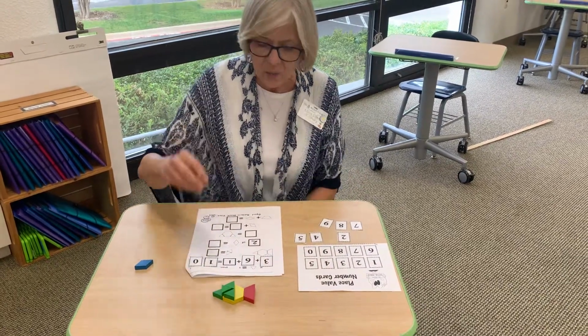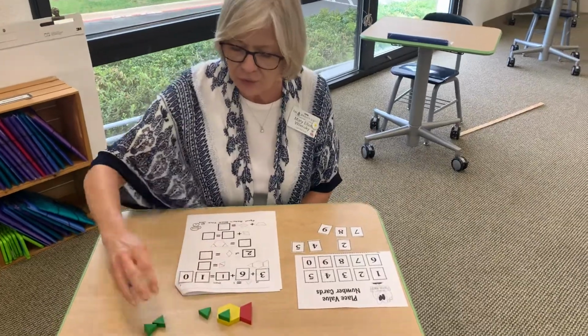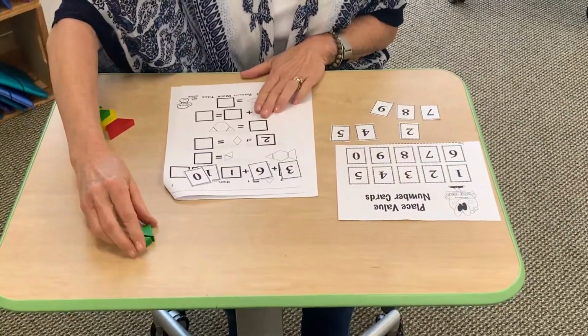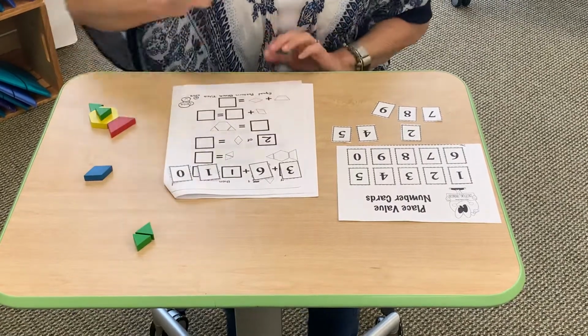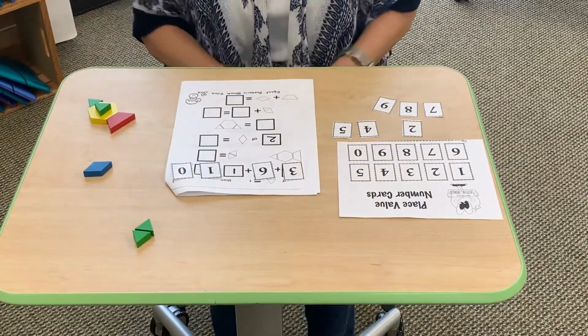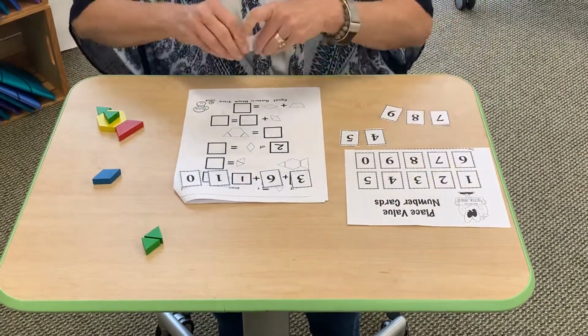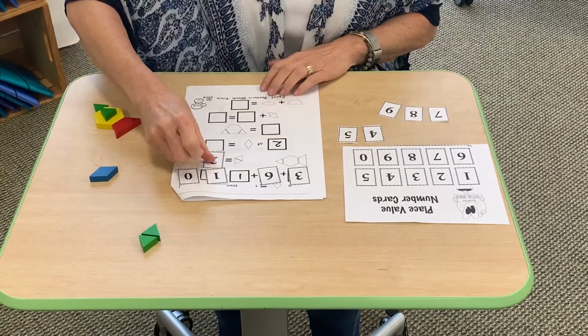All right, the second one has 2 green triangles. So if 1 green triangle equals 1, what do 2 green triangles equal? You're right if you said 2. So I'm going to put my 2 right there.